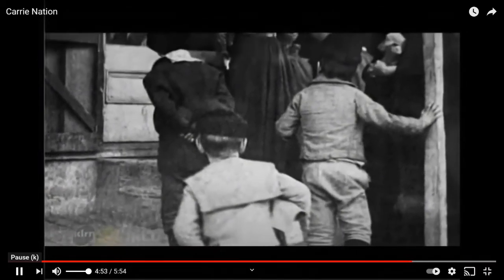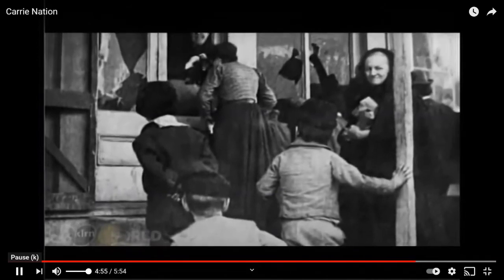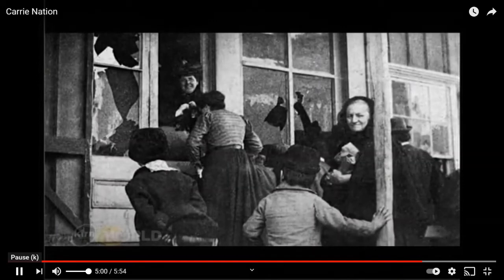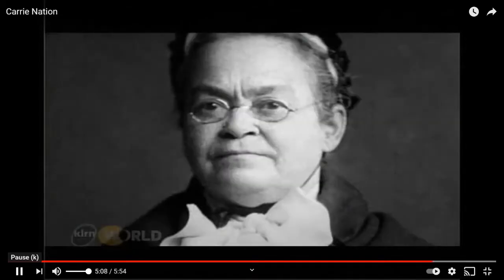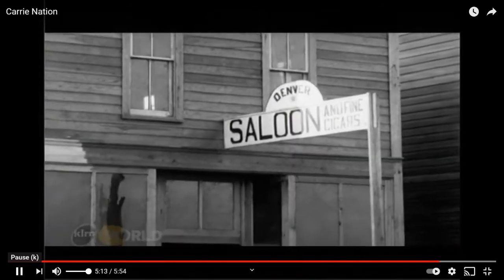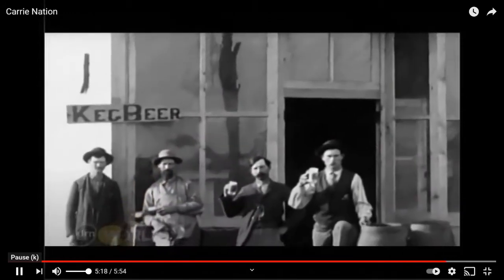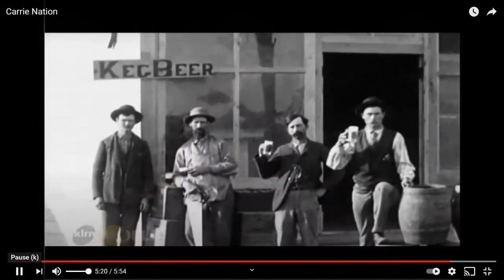Within the month, her admirers would attack more than 100 saloons in at least 50 Kansas towns. Anxious state legislators rushed through a bill to strengthen enforcement of the law and pacify her and her Home Defenders Army. It was a remarkable victory. Carrie Nation hoped her movement would spread across the country and sweep away all of the nation's saloons. But once again, like the Woman's Crusade, it died almost as quickly as it had arisen.